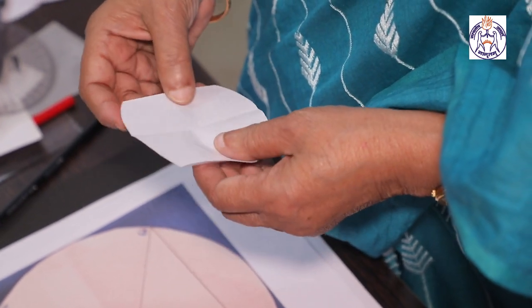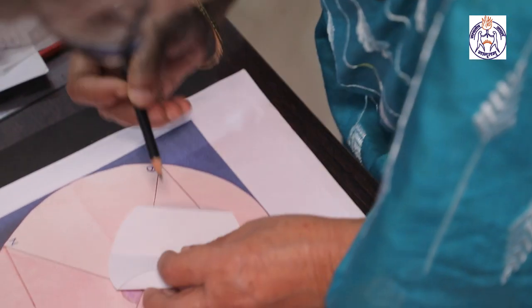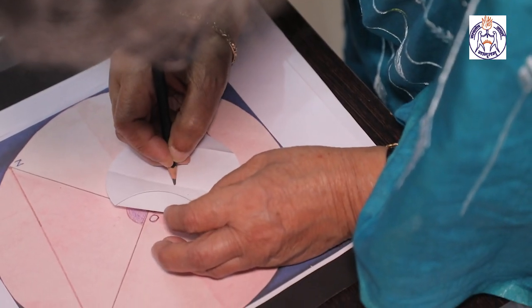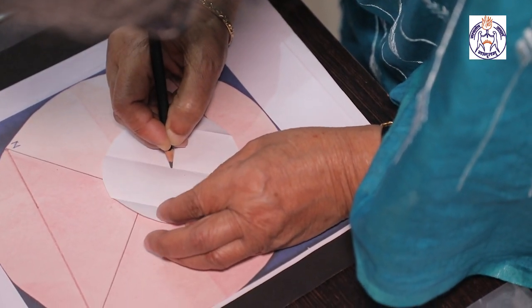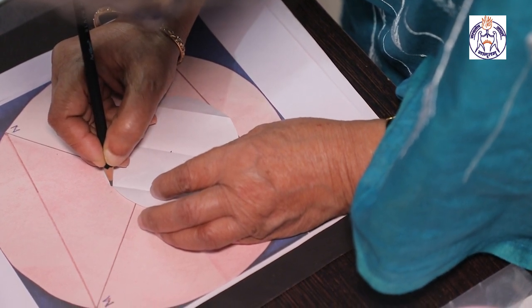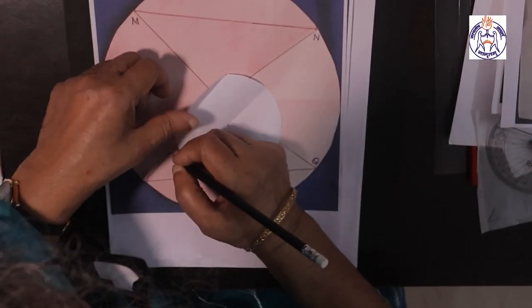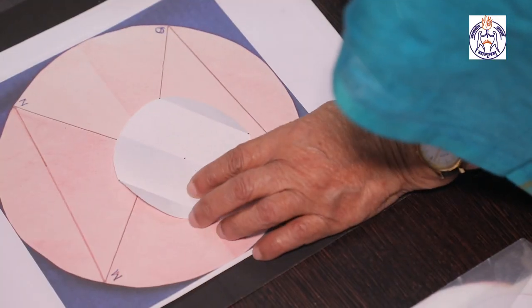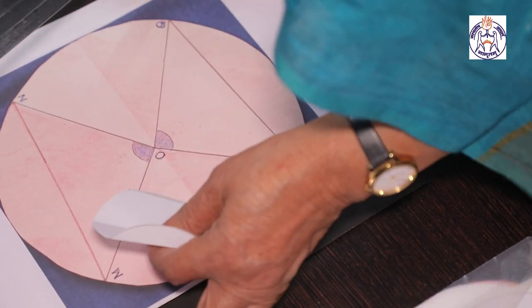Now this is the center, and these are the two endpoints of the chords. We have to join the endpoints of the chords.